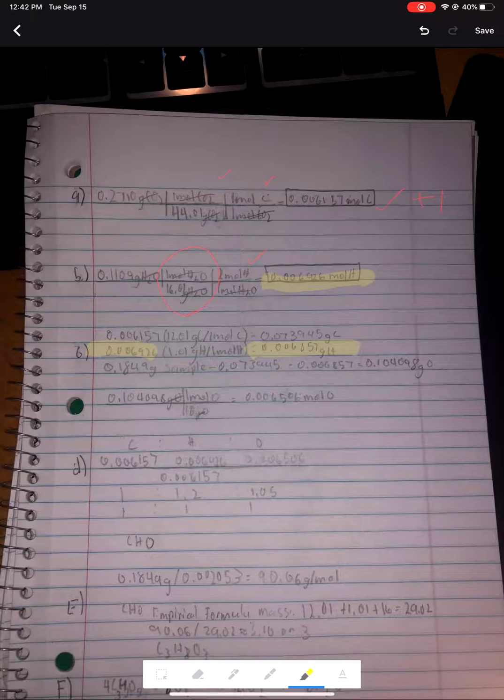Now notice that you use the molar mass correctly here. 1 gram of H is 1 mole of H. Here, 12 grams of carbon is 1 mole of carbon, which is correct. And then again, notice that we use the same moles in here. All right, so these two are the same. So this is correct. Again, this is correct-ish based on this wrong answer.